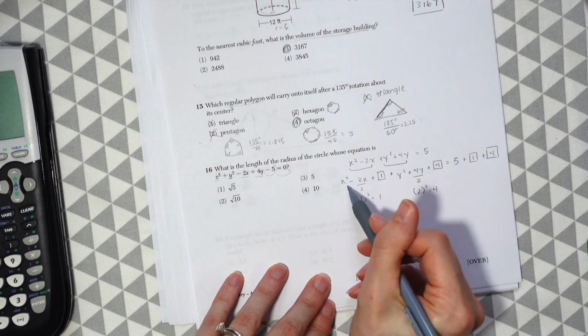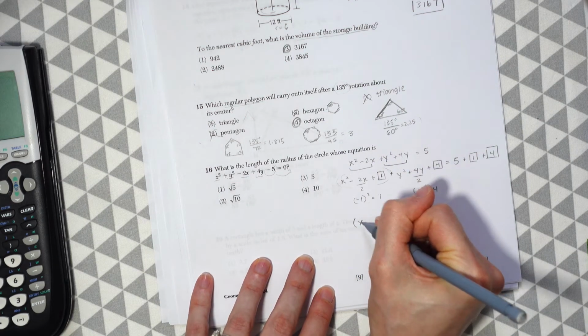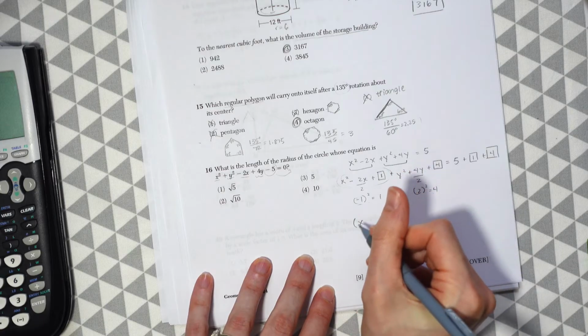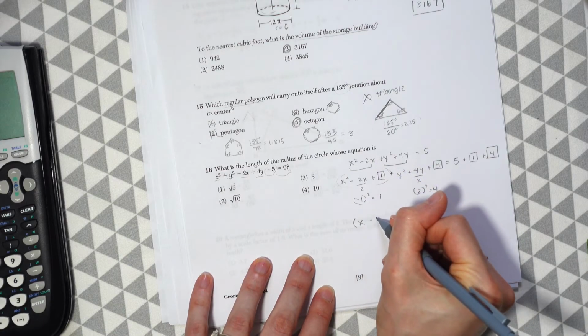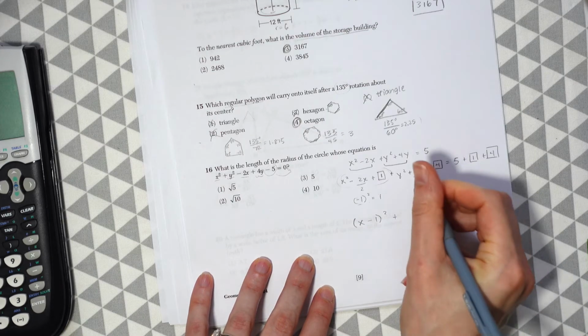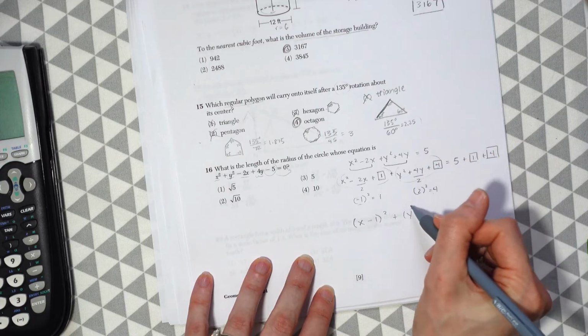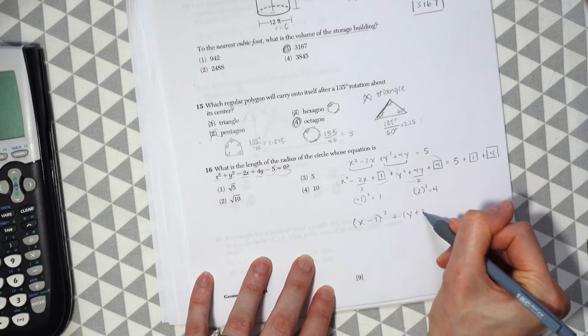So now we're going to rewrite this into a different format. So we're going to take x, and then the number we found here is actually the number we're going to use. So this is going to become x minus 1 squared. And then we're going to do the same thing with y. So y, and then we're going to take this number we found here, plus 2 squared.